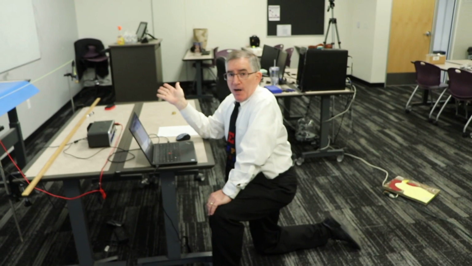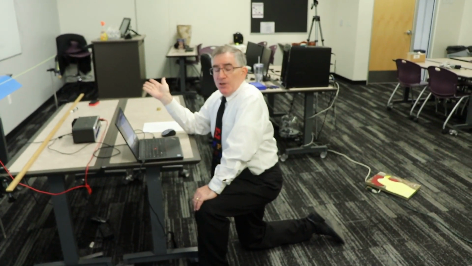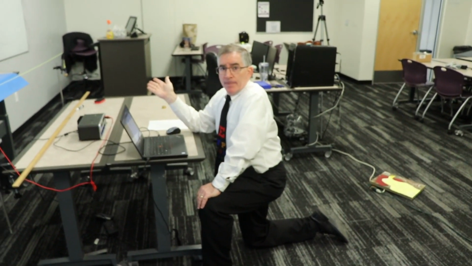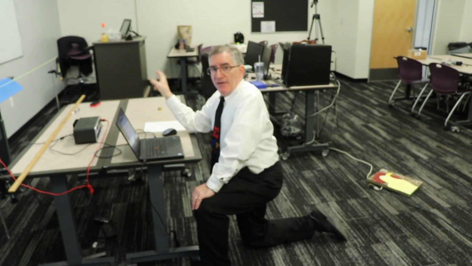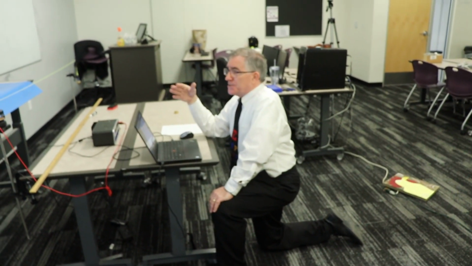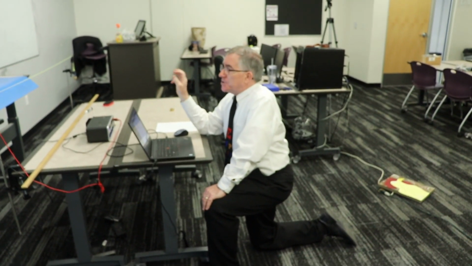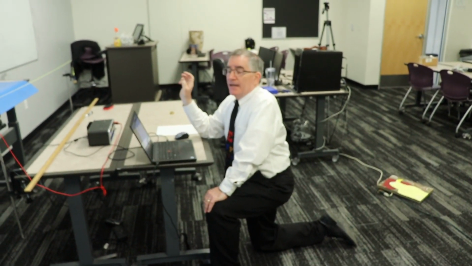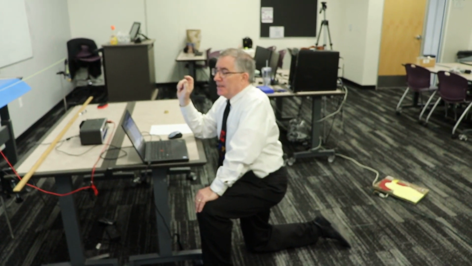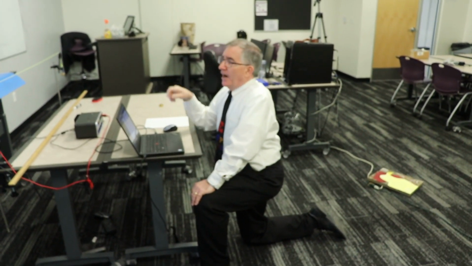So if you get like 4 bumps on the string, then you know you have 2 waves. So you put a certain amount of weight on the weight pan. That creates a certain tension. And then you can adjust the frequency until you get so many bumps. And when you get that, then you take the frequency and then measure the wavelength with the meter stick.